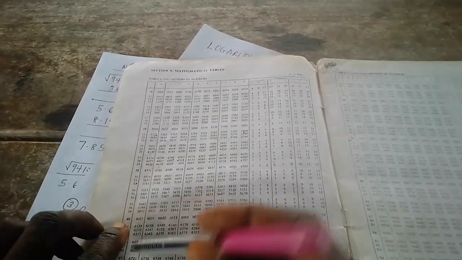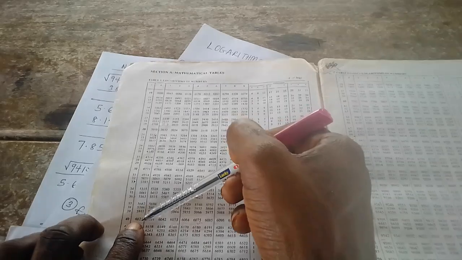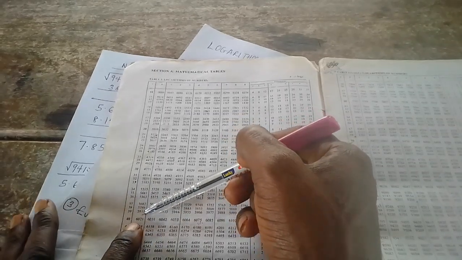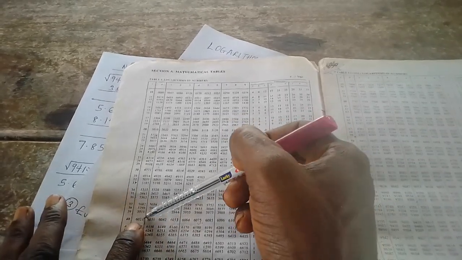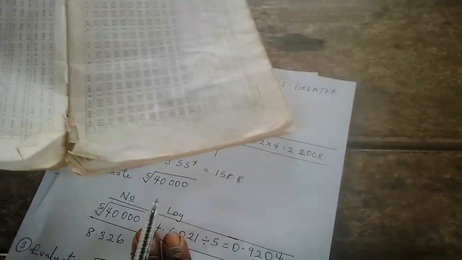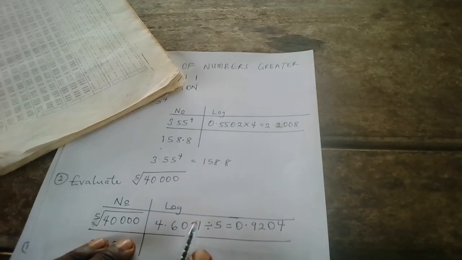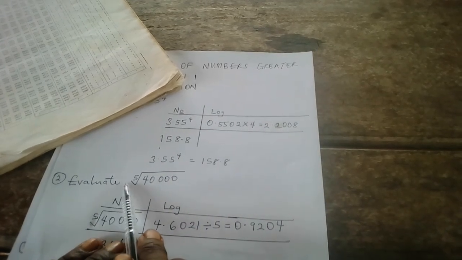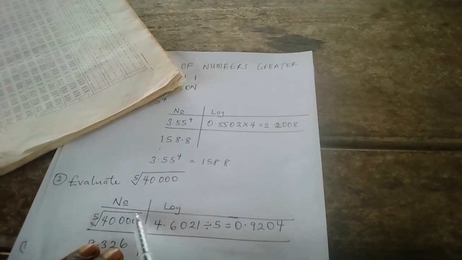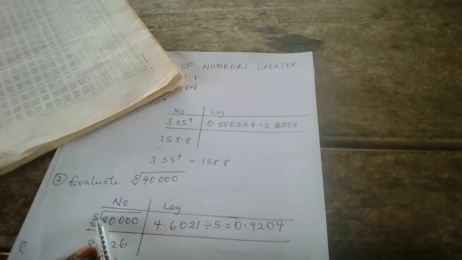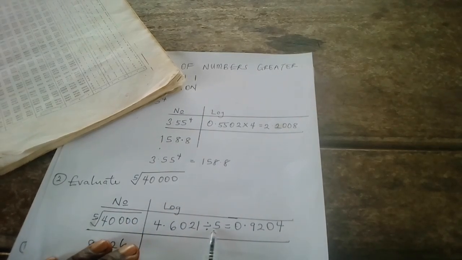So this is 40, this is 0. So this is logarithm 6021. So that means the logarithm should be 4.6021.